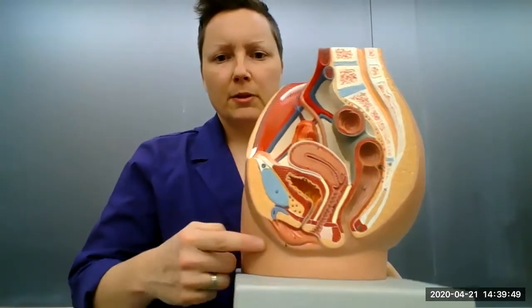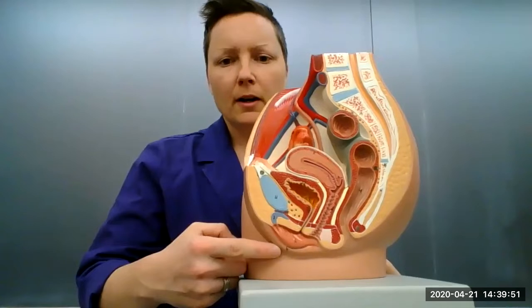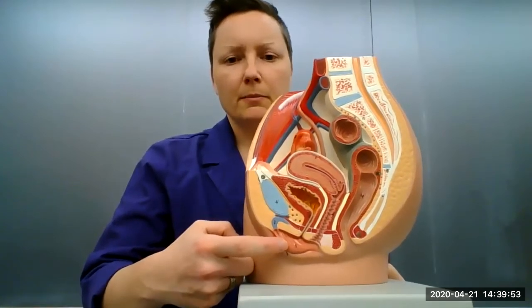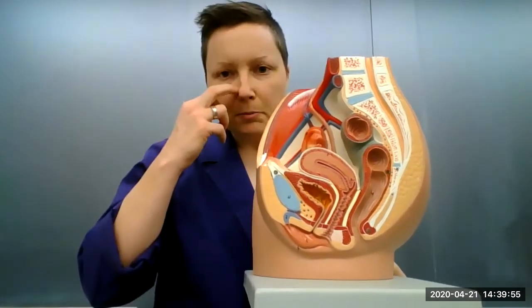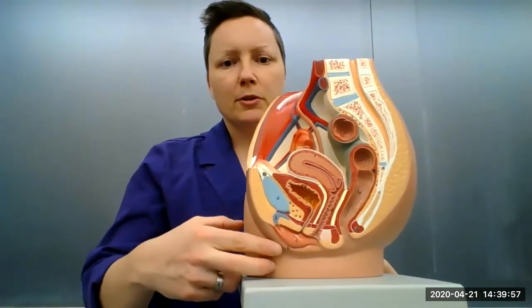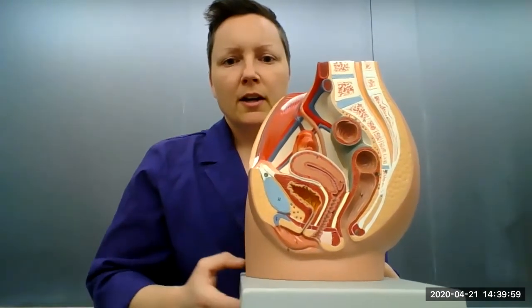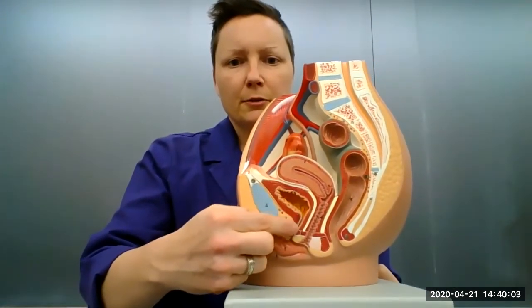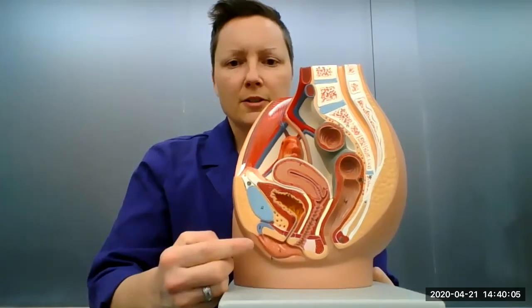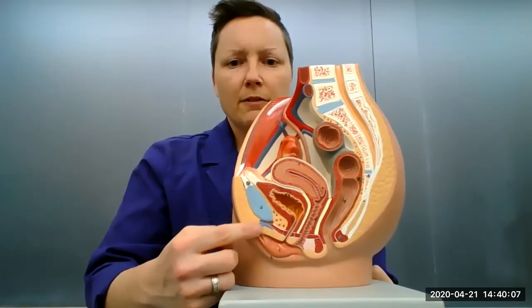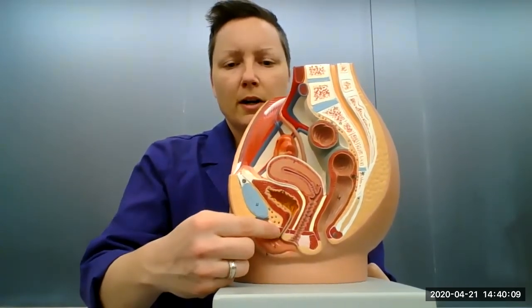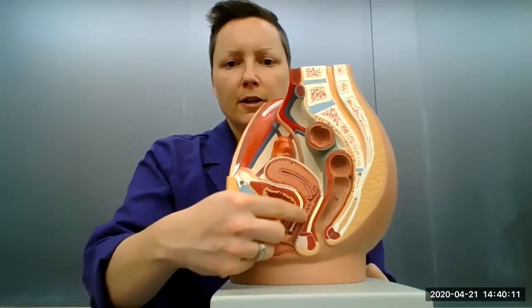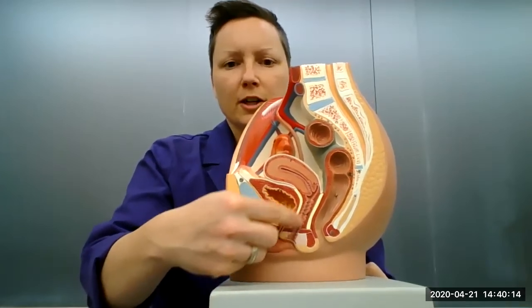So externally, we have the labium majus and the labium minus. Plural version is labia majora and labia minora. And then you can see here, this is the urinary bladder and the urethra. So you can see where that opens externally. Anteriorly, we have the clitoris. And then just behind the urethra, we have the vaginal orifice and vagina here.